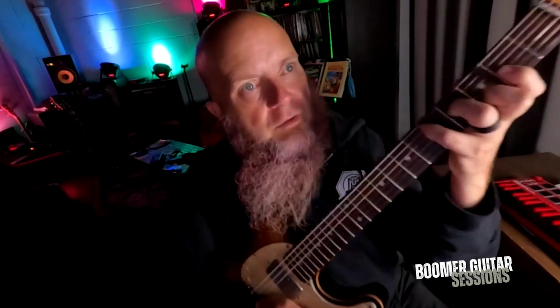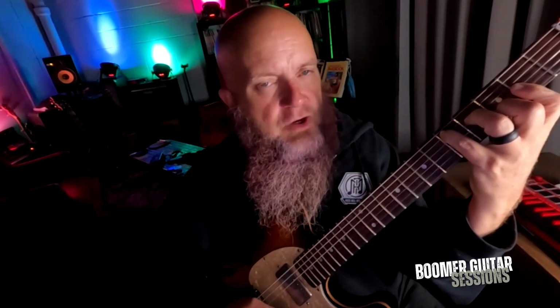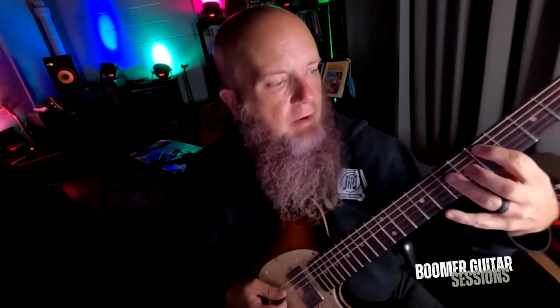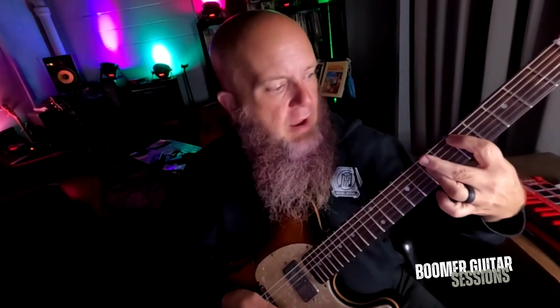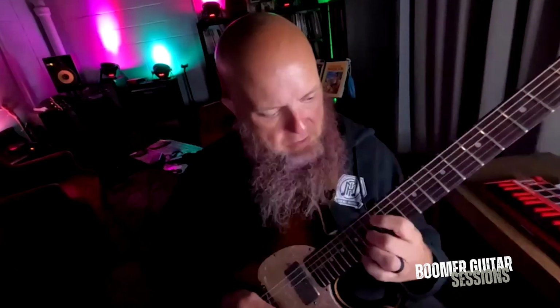The next thing we need to know is CAGED spells out the order of inversion. So after the C fingering is always going to be the A fingering. After the A fingering is always going to be the G fingering. After the G fingering is always going to be the E fingering and D fingering.